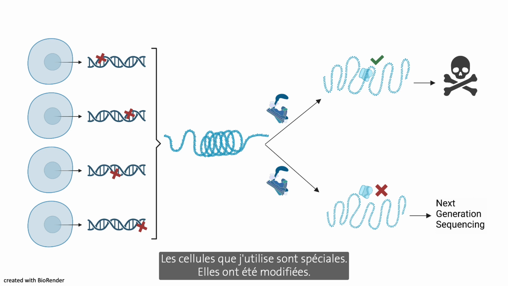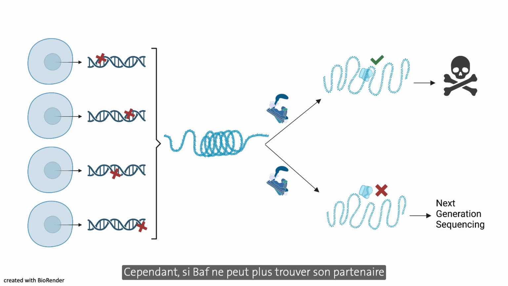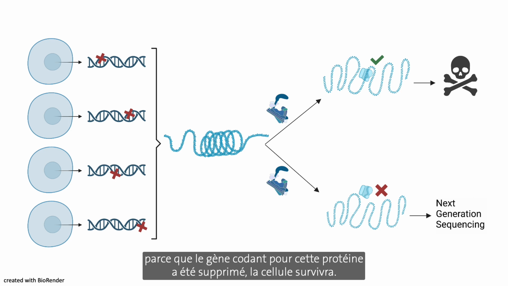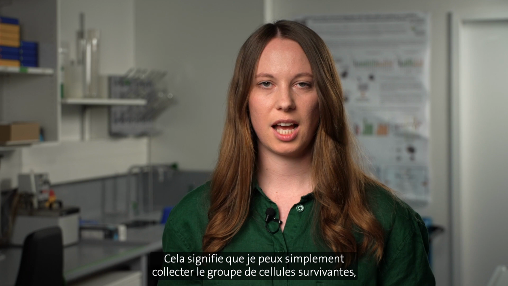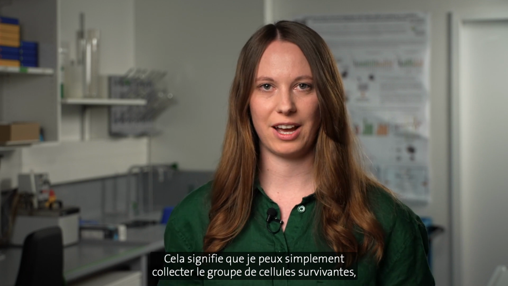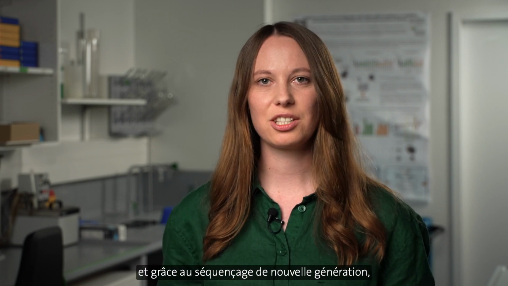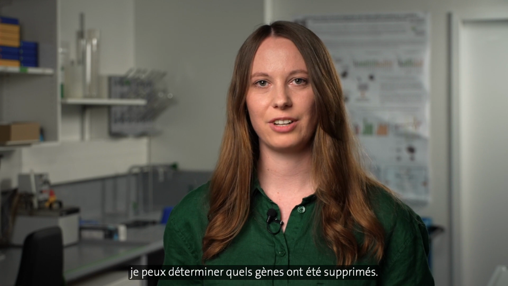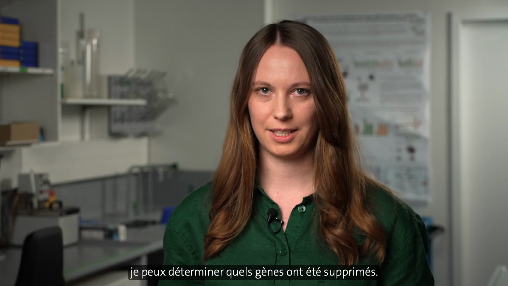The cells that I'm using are special. They have been modified. If BAF finds its partner to read DNA, the cell will die. However, if BAF can't find its partner anymore, because the gene encoding for this protein has been deleted, the cell will survive. This means I can just collect the pool of surviving cells, and via next generation sequencing, I can figure out which genes were deleted.